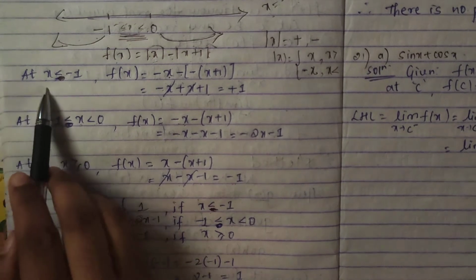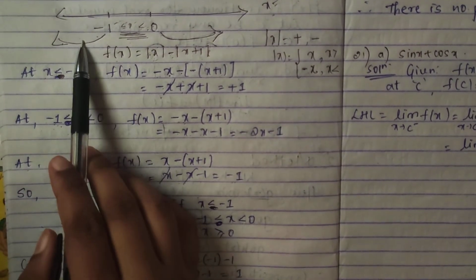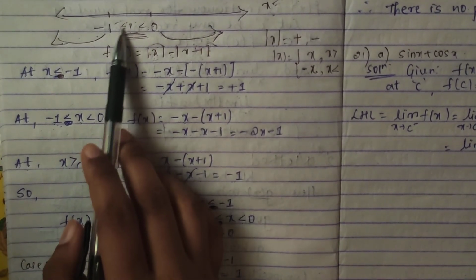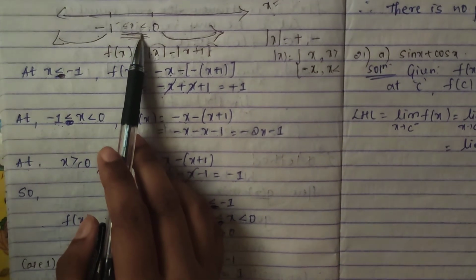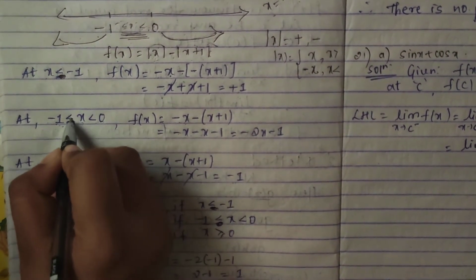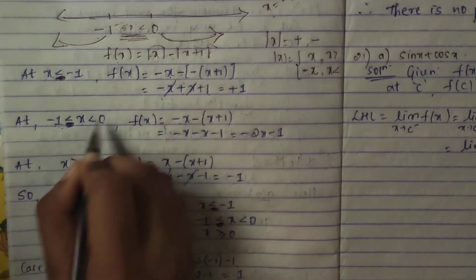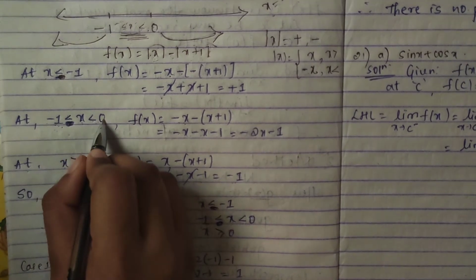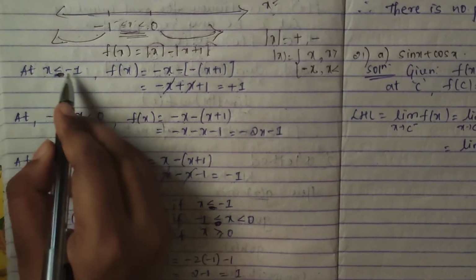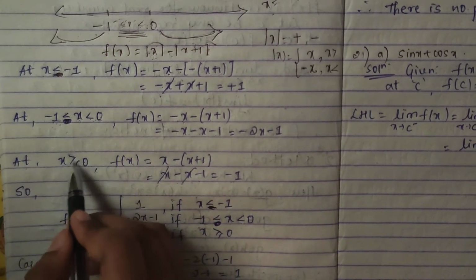Your first condition you take at x less than or equal to minus 1, then x between minus 1 and 0, and third x greater than or equal to 0.